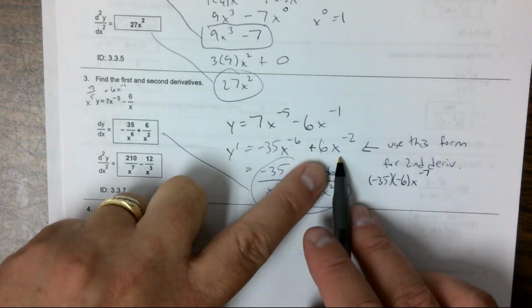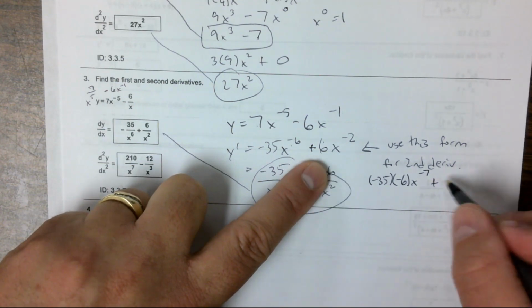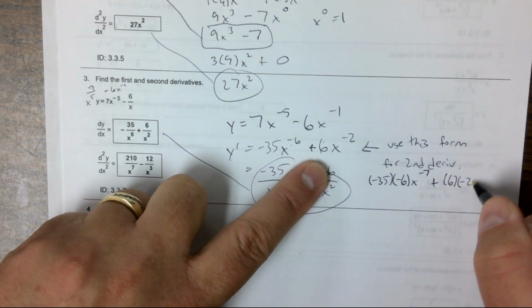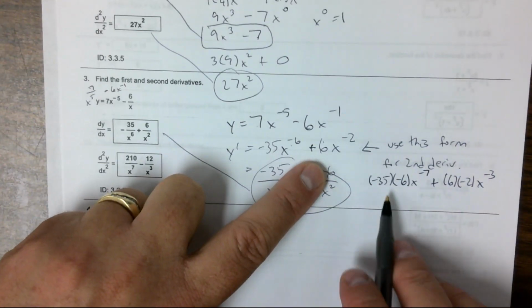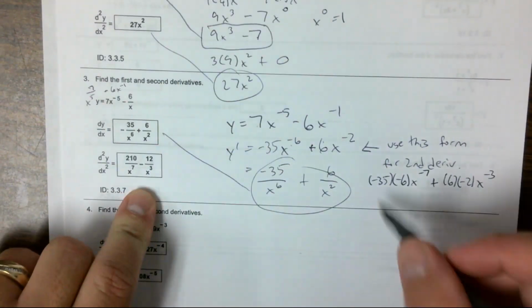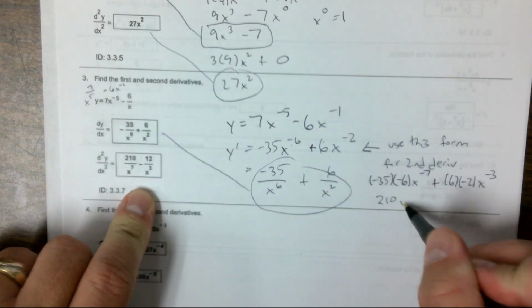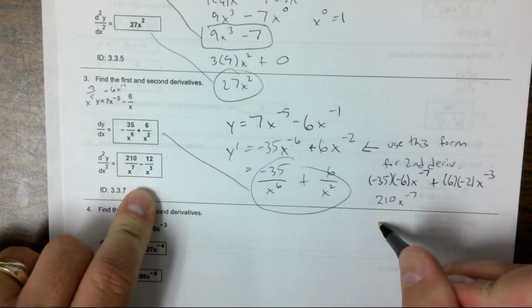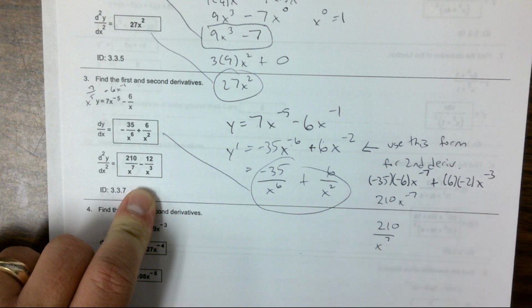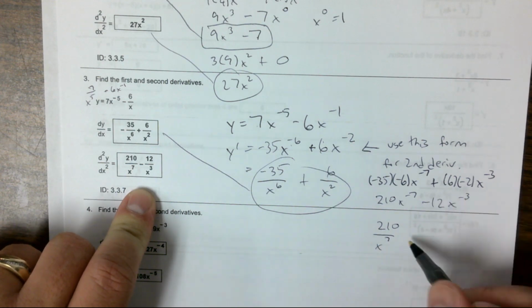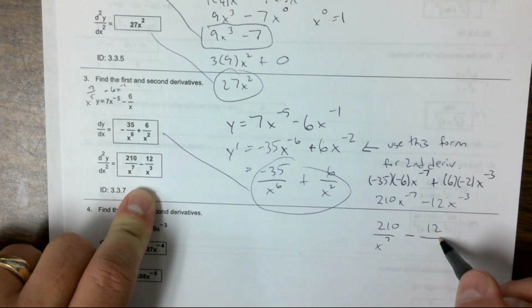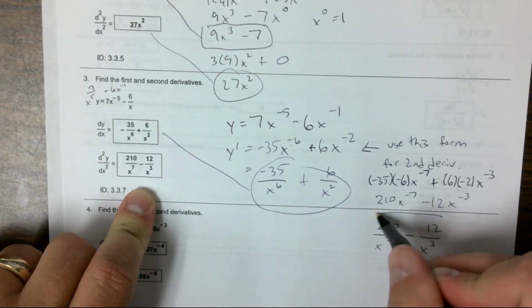Then on this one, we're going to do 6 times negative 2, x to the negative 3. So when we multiply those numbers, we get 210 x to the negative 7, which is 210 over x to the 7th, and then minus 12x to the negative 3. So negative 12 over x cubed, and that's your answer.